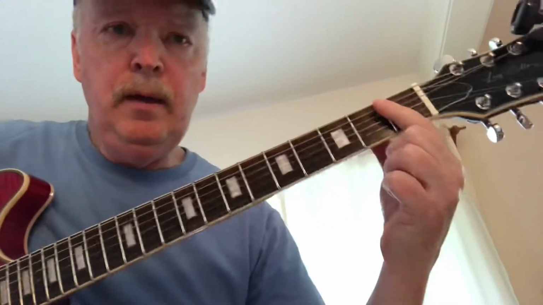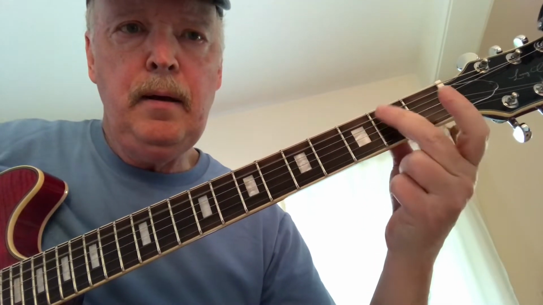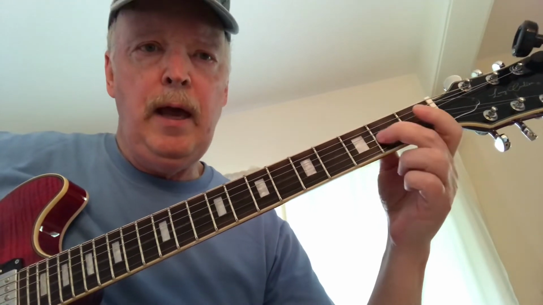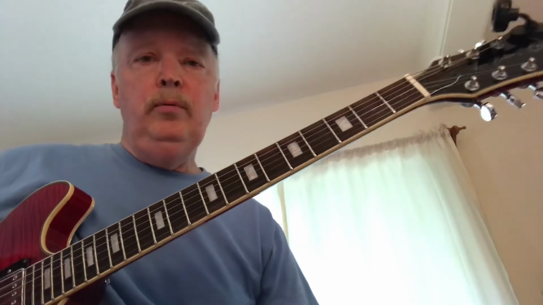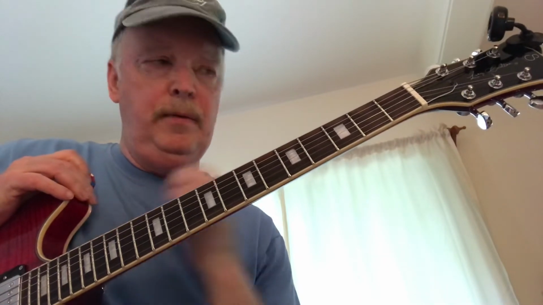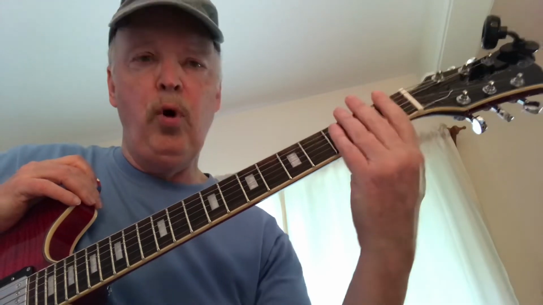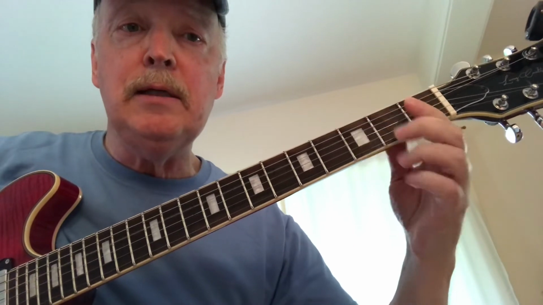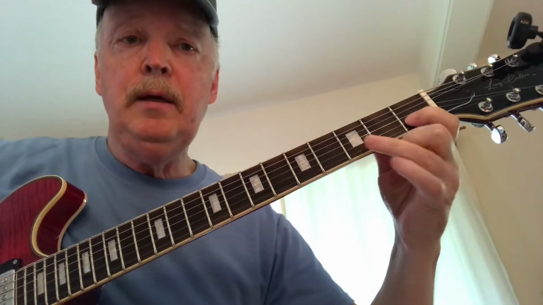So we have E, F, G, A, B, C, D, E, F, G, A, B, C, D, E. If you've ever done basic sight reading on guitar, these are like your Mel Bay notes or your Alfred method book notes. It's just all the natural notes in the first position.